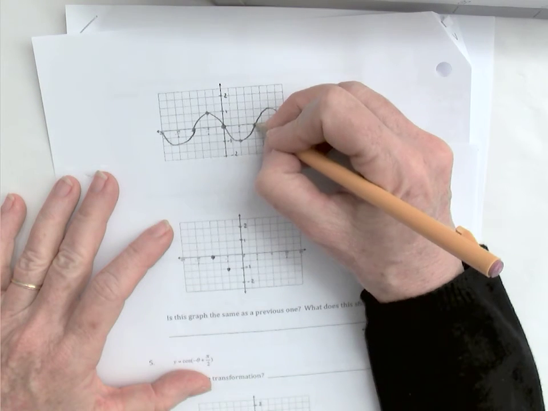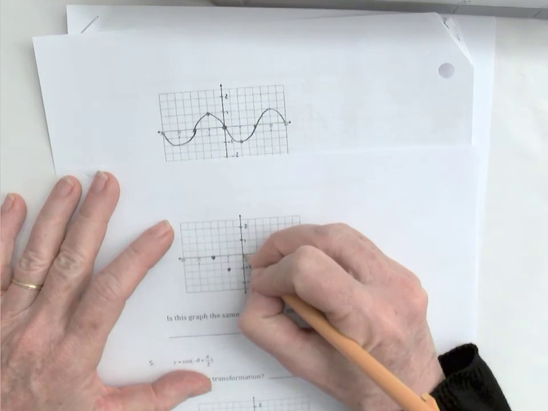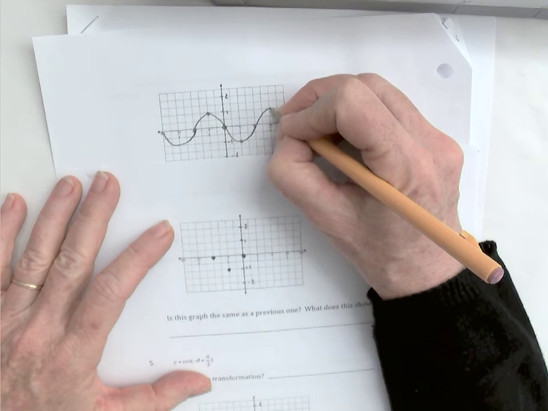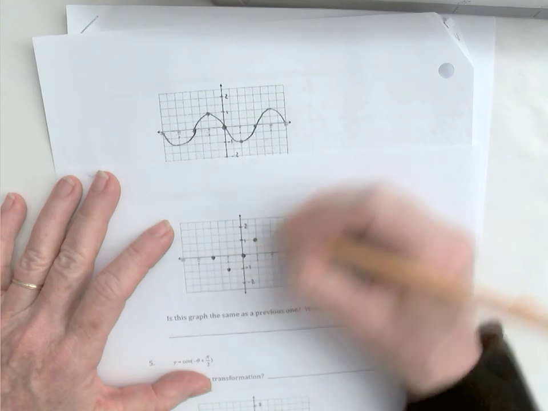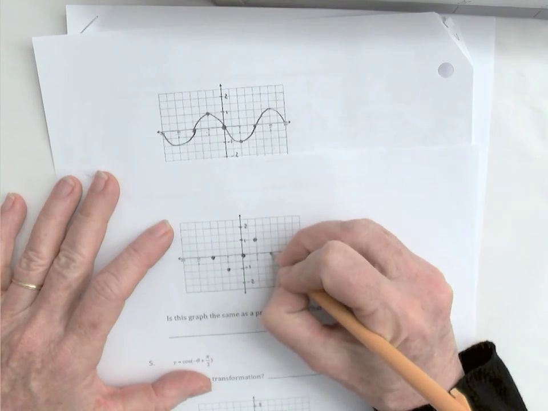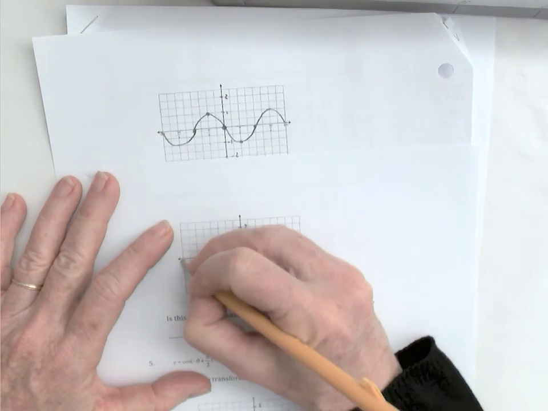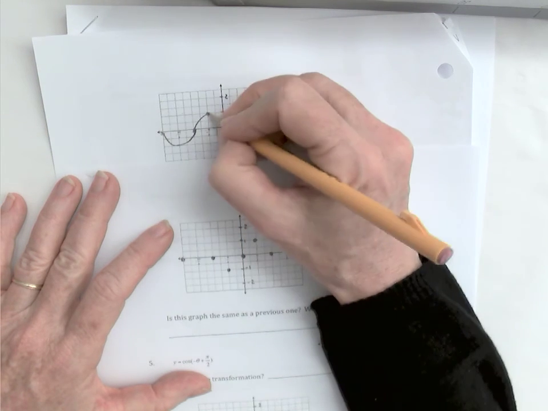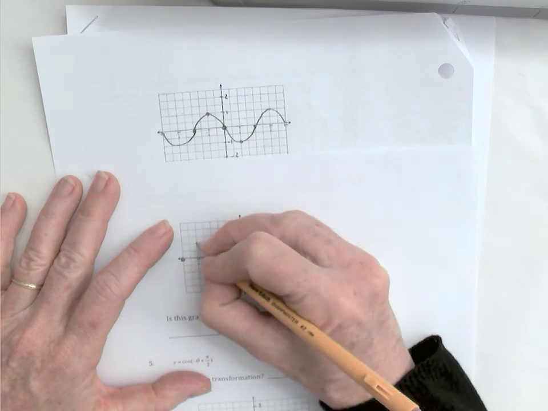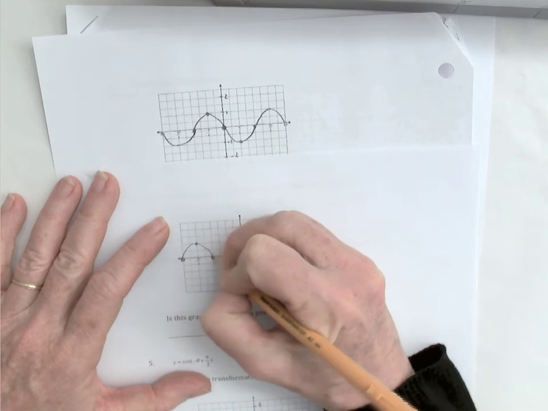This point is going to be shifted to the origin. This point is going to be shifted over here. This point is going to be shifted over here. This point is going to be shifted over there. Let's see, this point is going to be shifted over there. This point at negative pi over 2 to negative 3 pi over 2. Okay, so here we go.